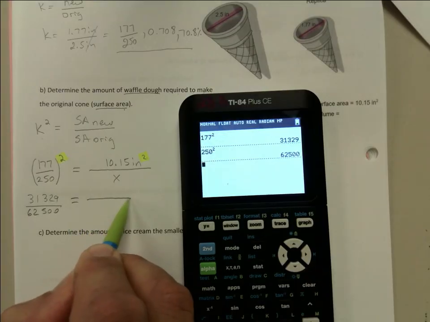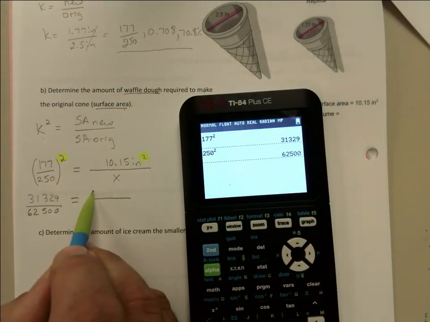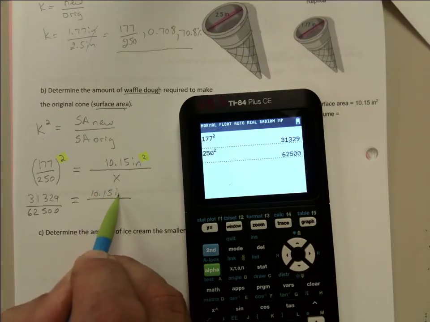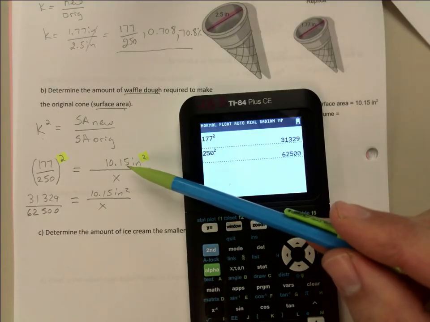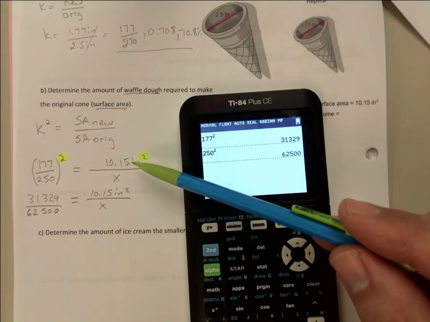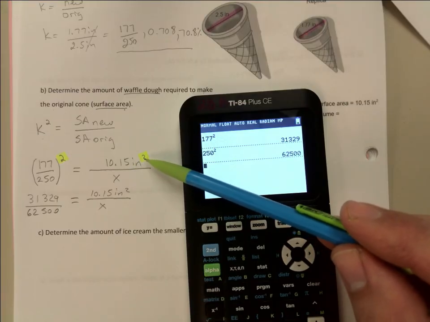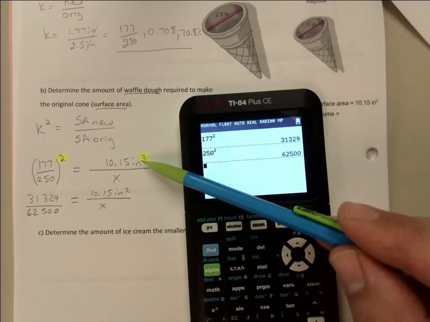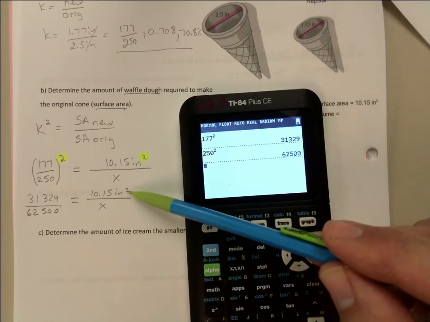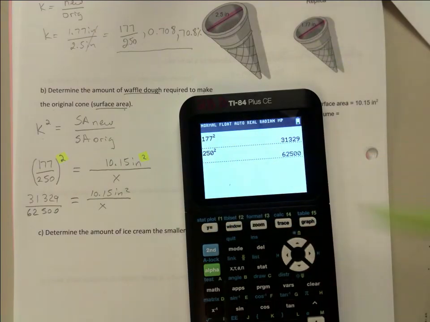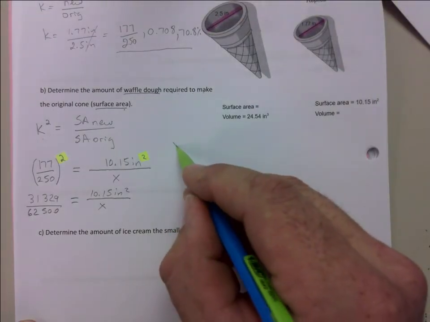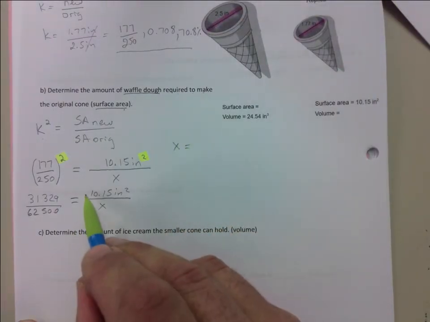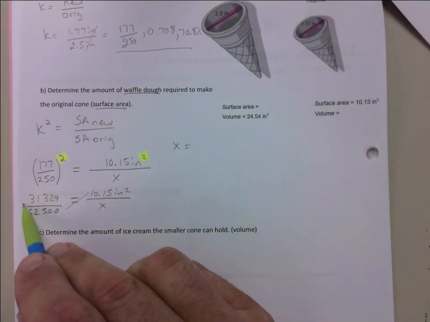Okay. On the other side, it's 10.15 squared inches and x. Please don't be squaring the 10.15. The 10.15 doesn't need to be squared. Just the unit, it's already squared, by the way. The inches, that's the only one that has a square, and that's fine. So how are you going to find x now? Right? You cross multiply and you divide.